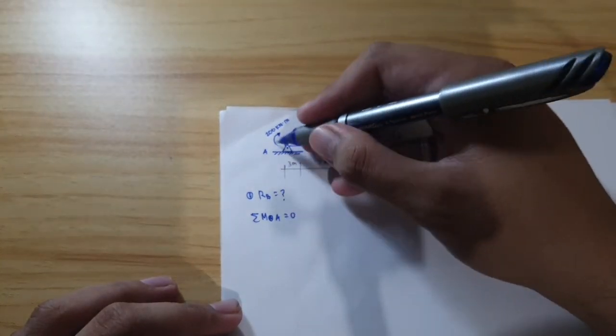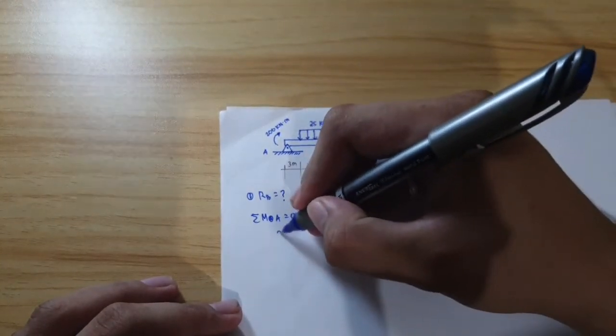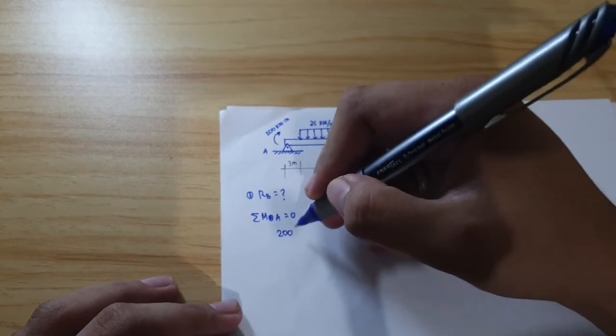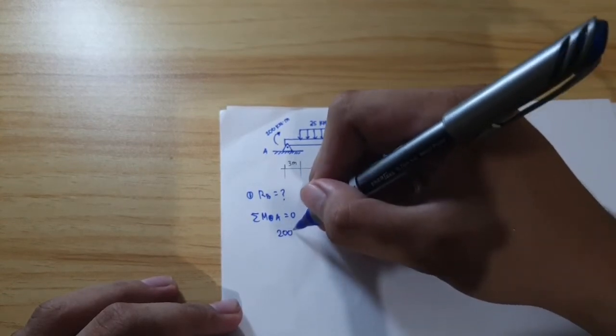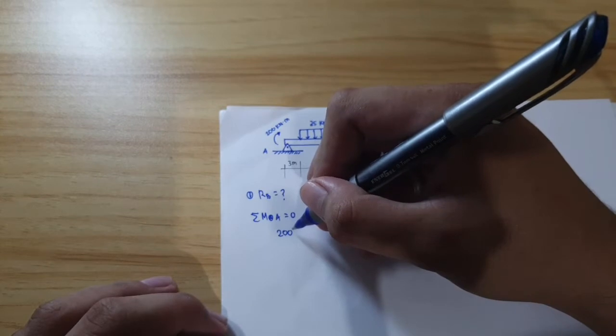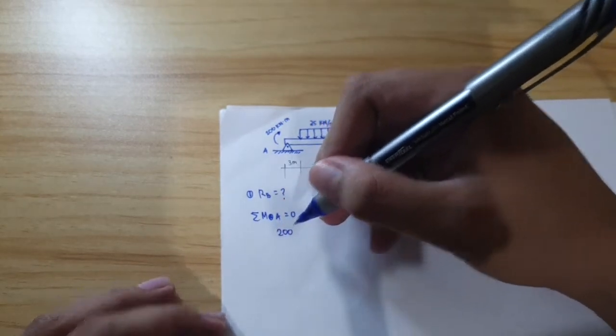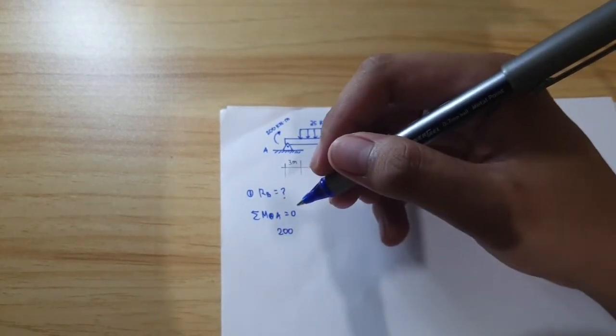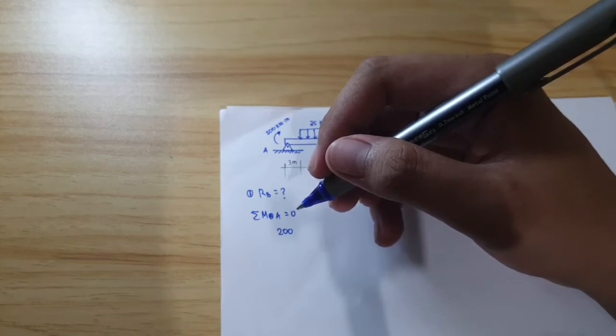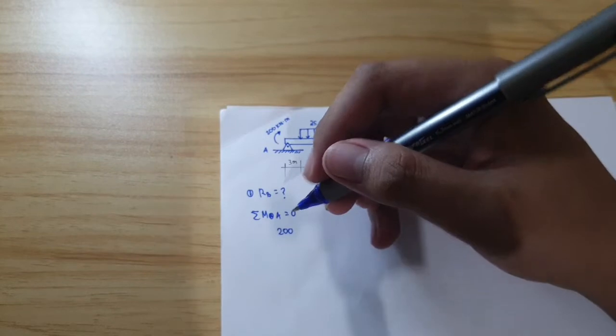So the moment at A, we have the 200 kilonewton meter. We can leave out the units for the meantime, but in the final answers it is always required to write the units.